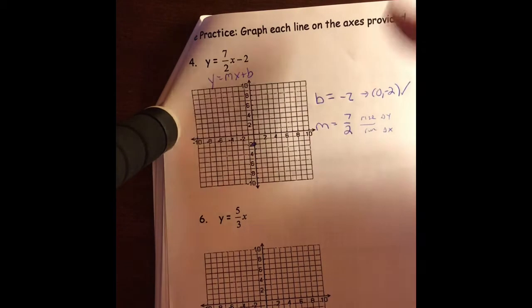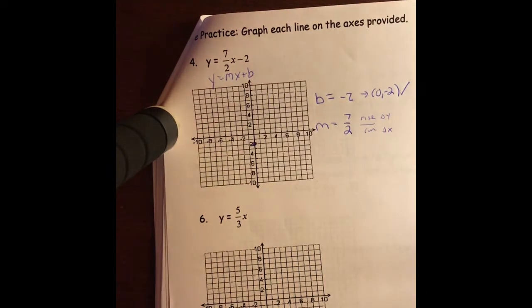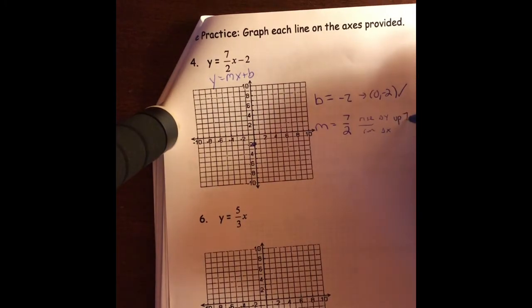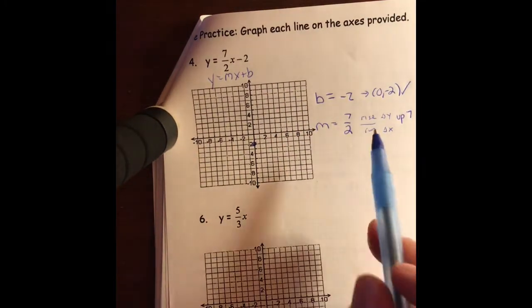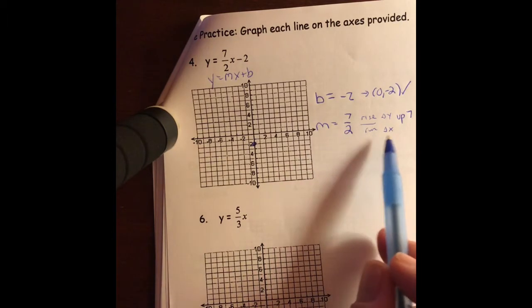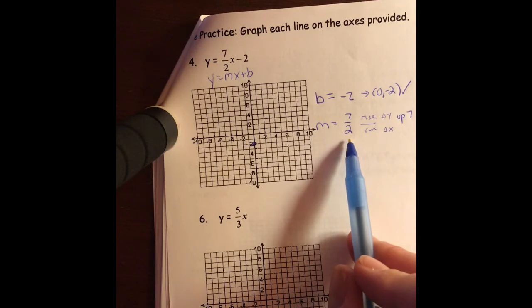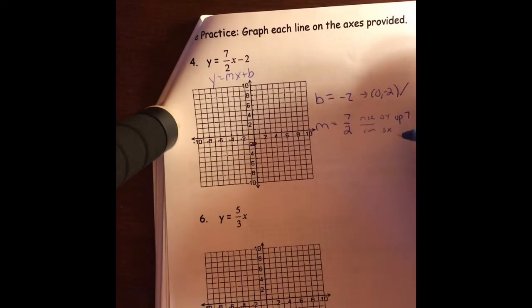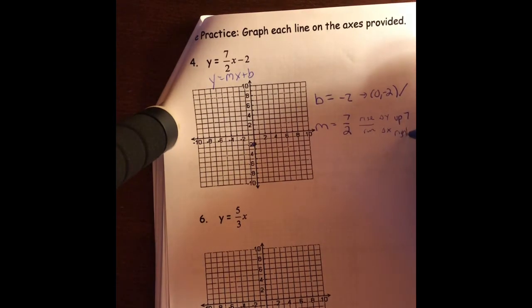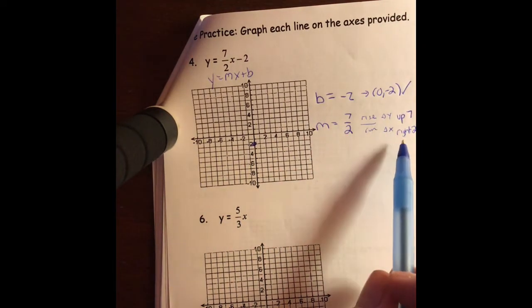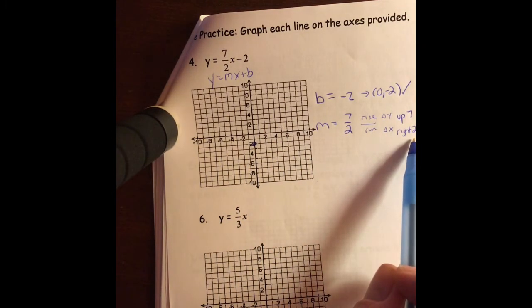That is your vertical change. So if the change is +7, we are going to go up 7. If the horizontal change, or your change in x, is 2, then you'll be going right 2. So these are directions. From your beginning, you're going to go up 7, right 2, and mark your spot.